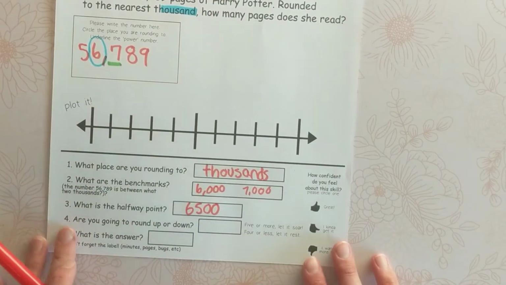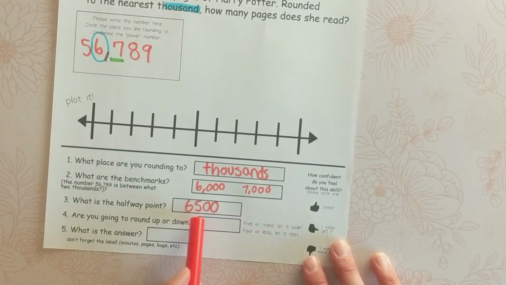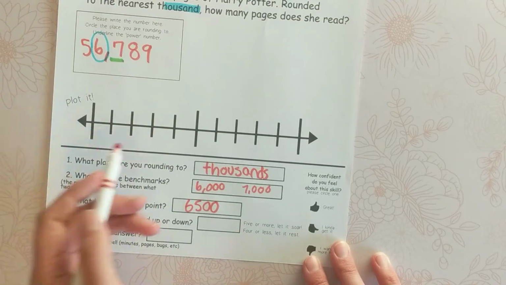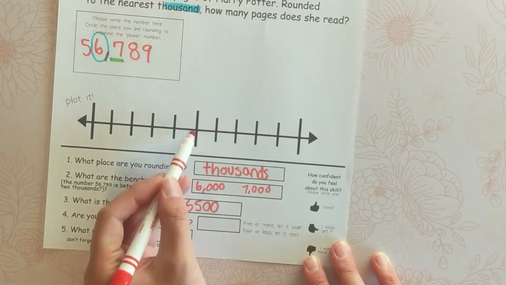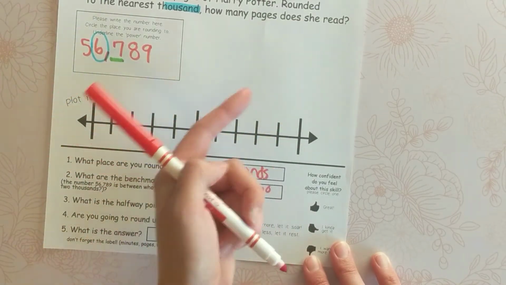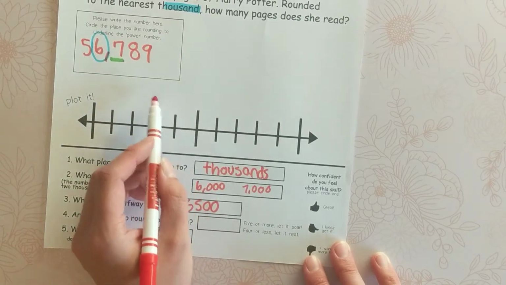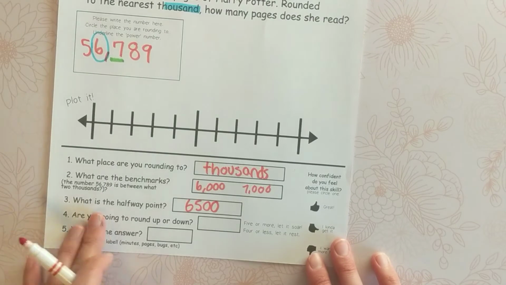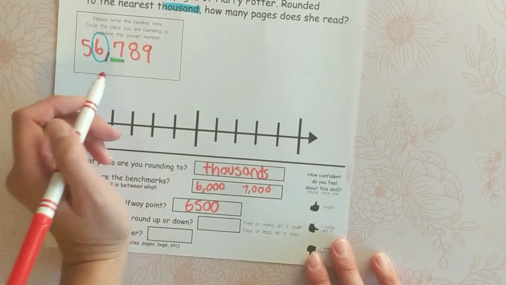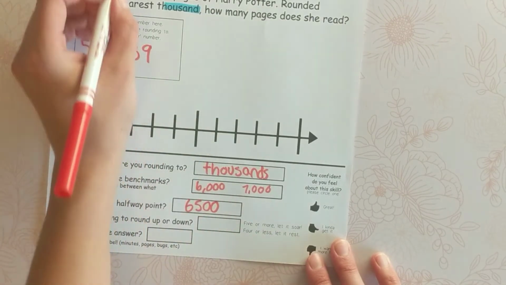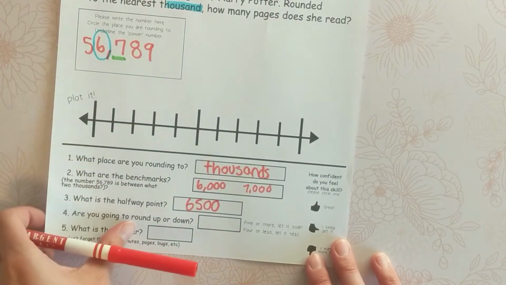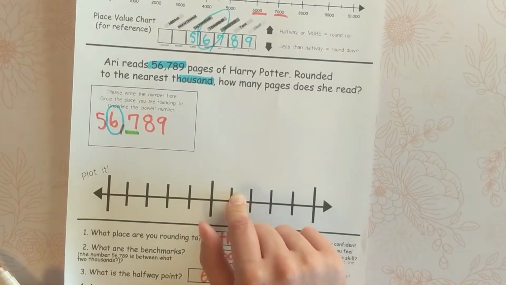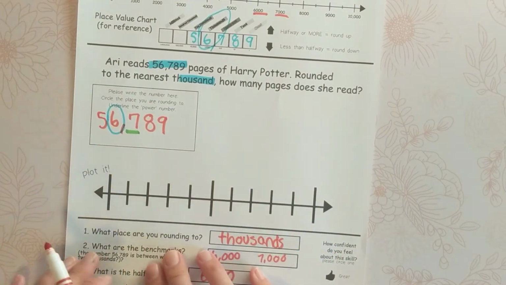Question 4, are we rounding up or down? So we are going to plot this and see. If it's past the halfway point, if it's up here, we'll round up. And if it's lower than the halfway point, we'll round down, okay? Another trick is to look at that 7, the power number, and if it is 5 or more, let it soar, and if it is 4 or less, let it rest. Okay, so let's go ahead and put that on the number line, and I want you to plot these even if you already know how to round, okay?